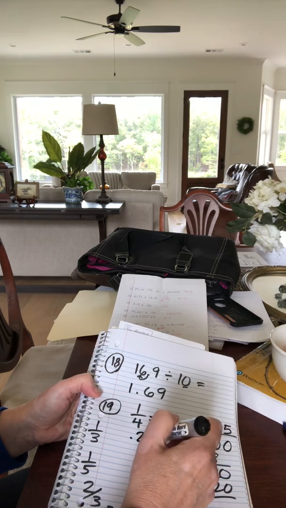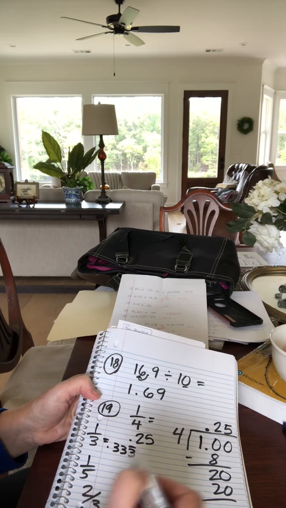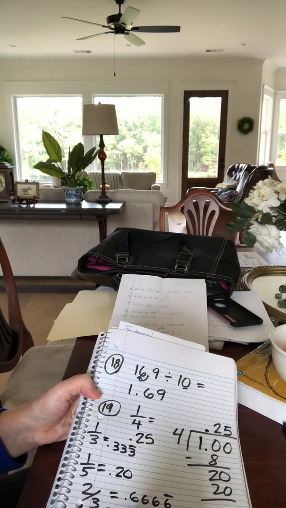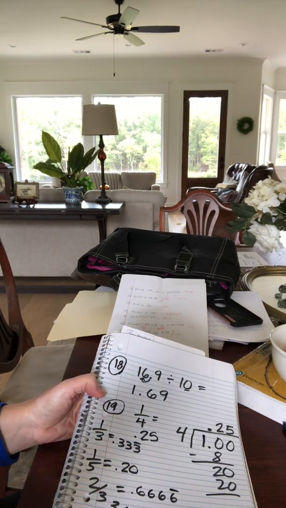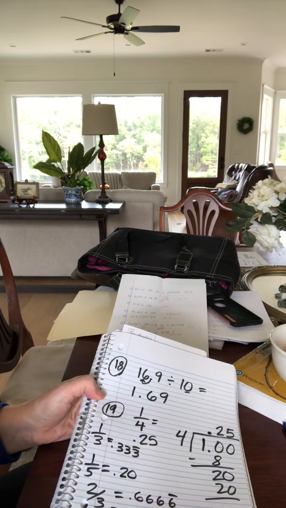1/4 is 0.25. 1/3 is 0.33333, goes on forever. 1/5 is 0.20. 2/3 is 0.66666, goes on forever. 3/4 is 0.75, and so forth. These are good to memorize. If you don't memorize them, then you still should be able to get the answers by dividing.